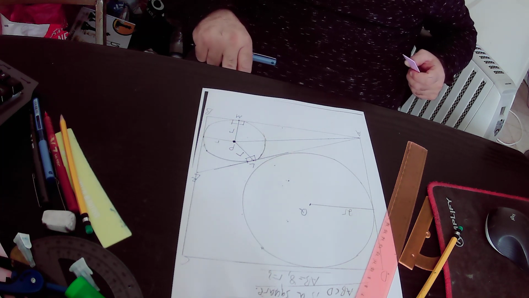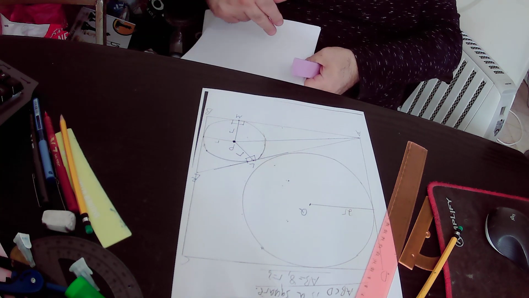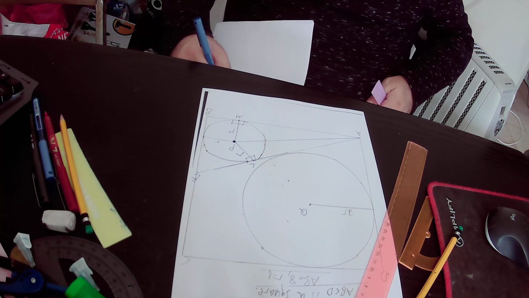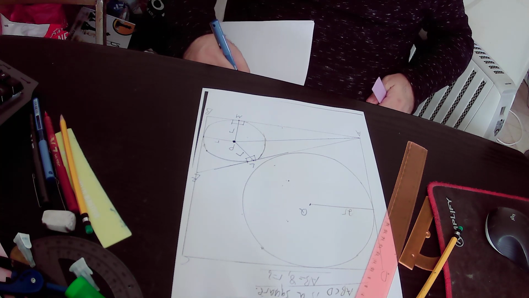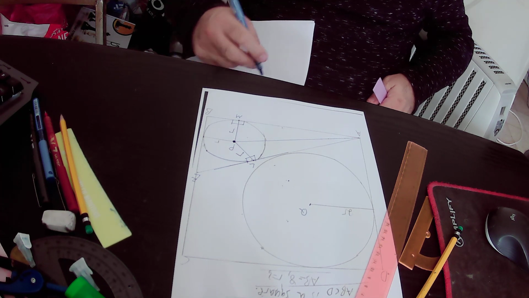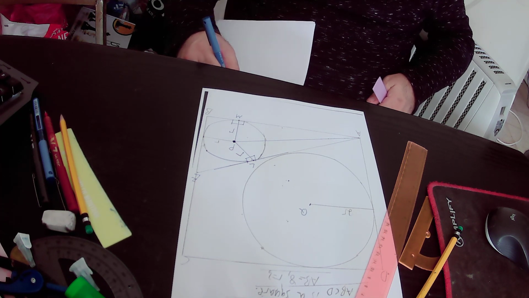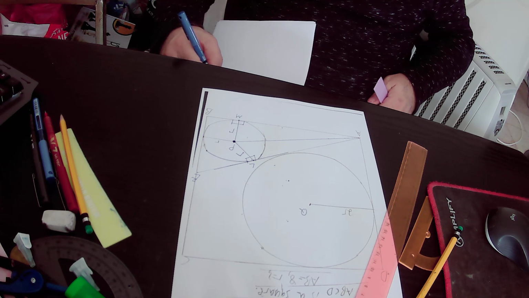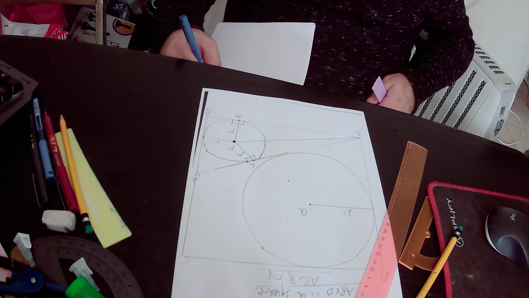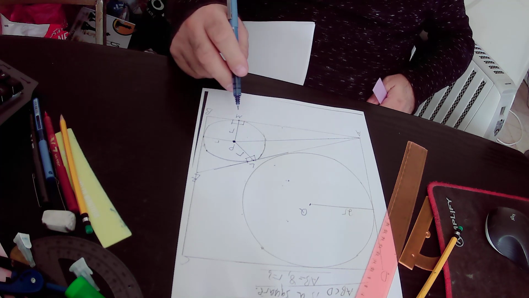So actually we will prove that the right triangle AMP can go into the right triangle APL.